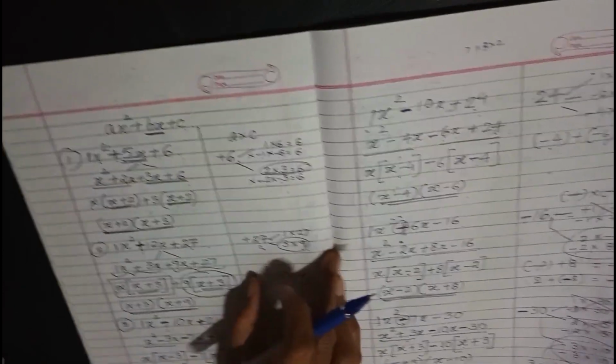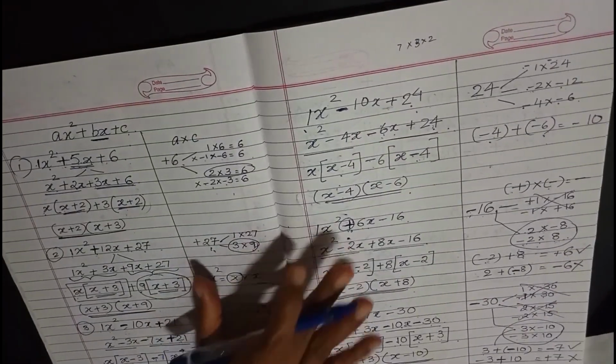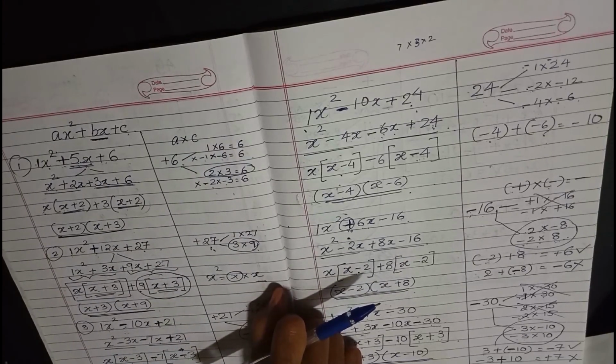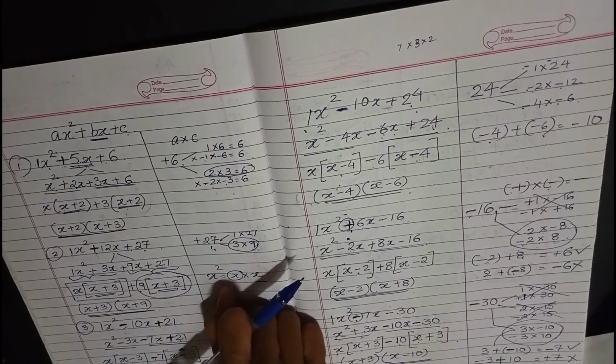So this is the first method of factorization of polynomials that we have done today. That is by splitting the middle term. In the next video, we will be doing the substitution method.